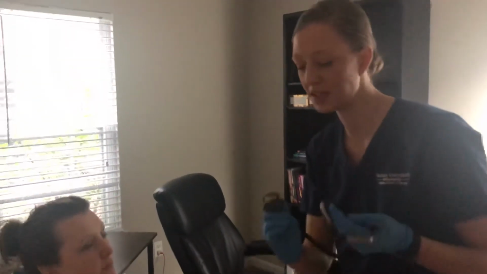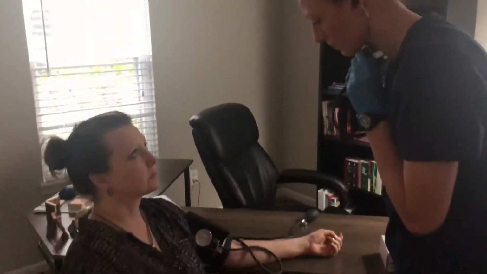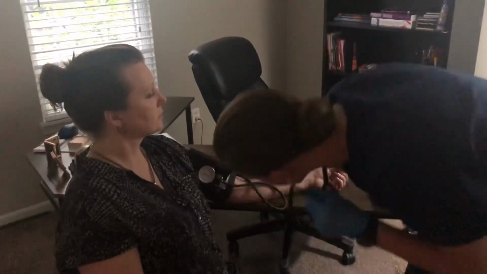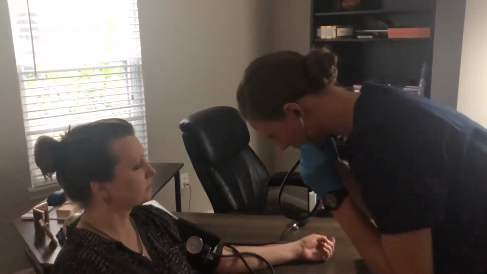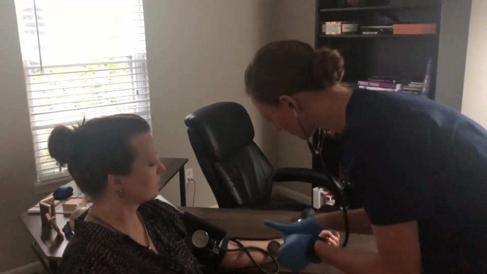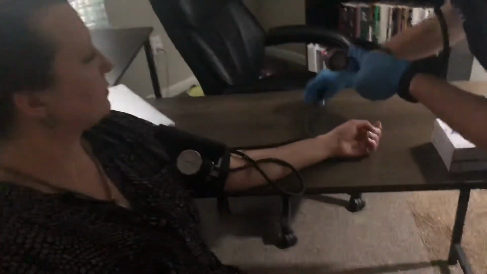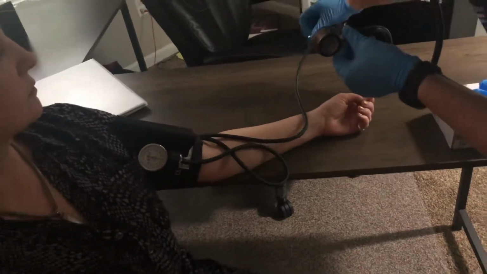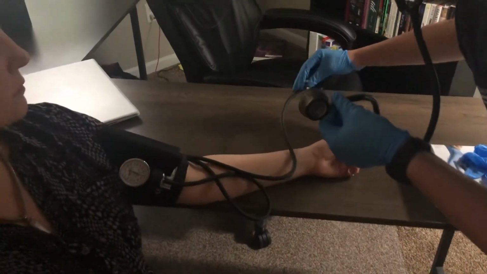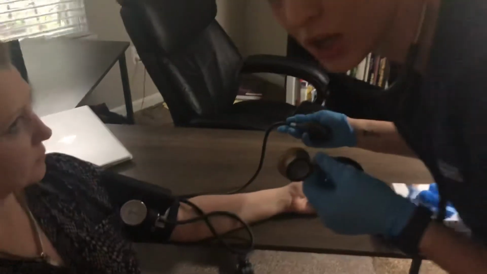So I'm going to be doing the two-step method. This will be done with me using the Littmann stethoscope to listen to her brachial pulse, and that will help me determine how far to inflate the blood pressure cuff so that I can reduce harming my patient. The needle is at 0. Okay, I'm going to pump up the blood pressure cuff. The valve is closed.